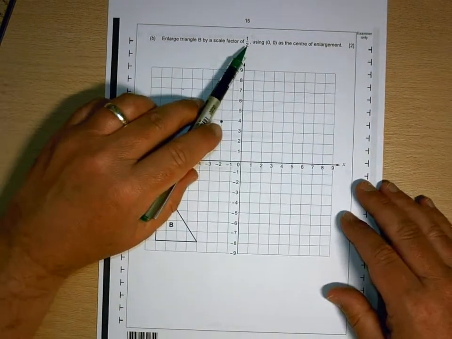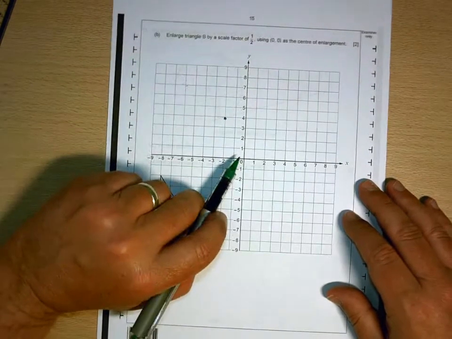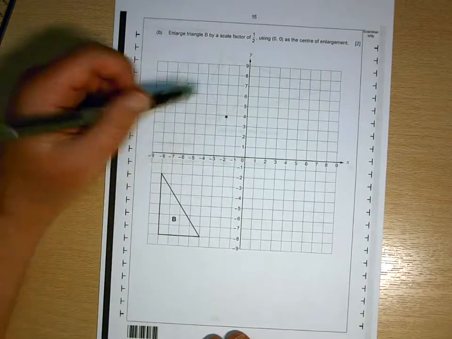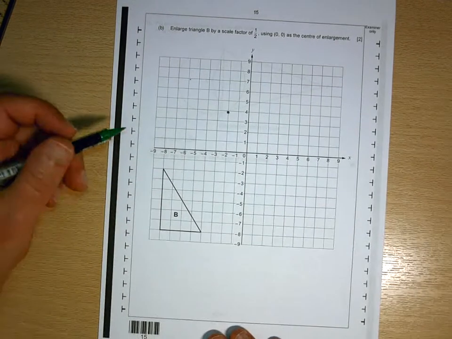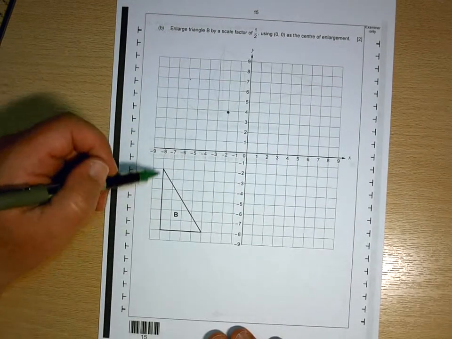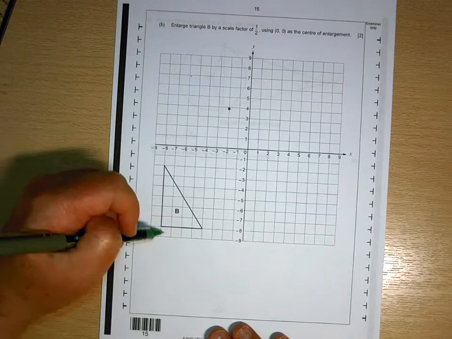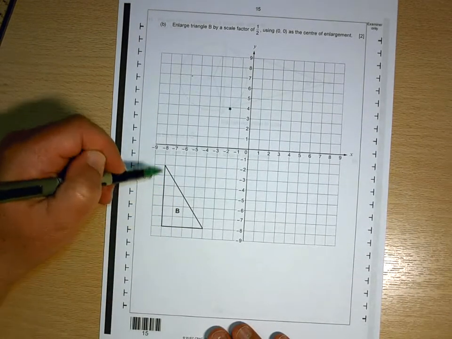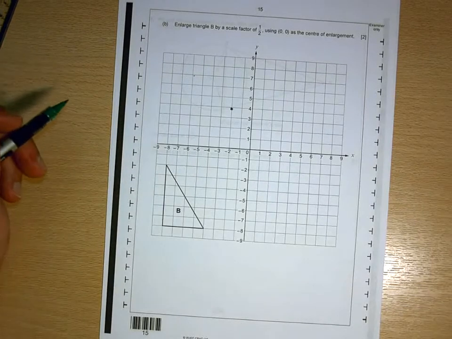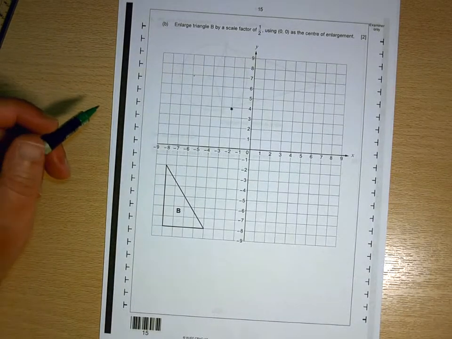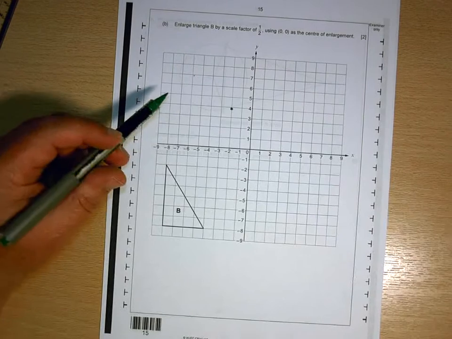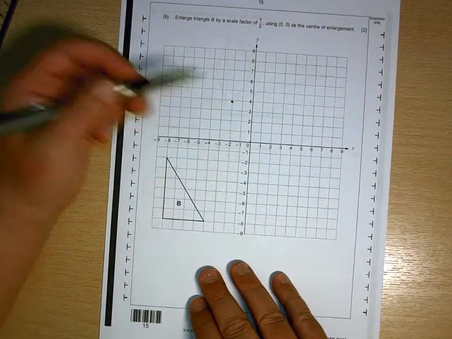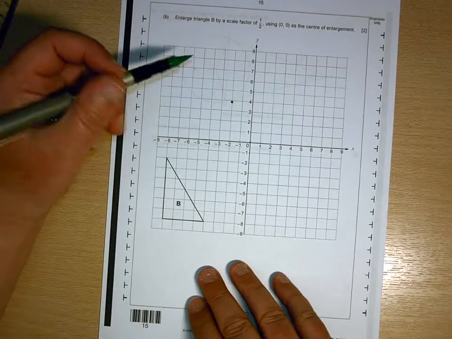Enlarge triangle B by a scale factor of 1/2 using 0, 0 as the centre of enlargement. So a scale factor of 1/2 is going to shrink the size of that triangle. It's going to become half the size that it is. So this side, which is 4, will become 2, and this side, which is 6, will become 3. Now in order to work out where its position following that reduction or enlargement, it's telling us to use 0, 0 as the centre of enlargement.